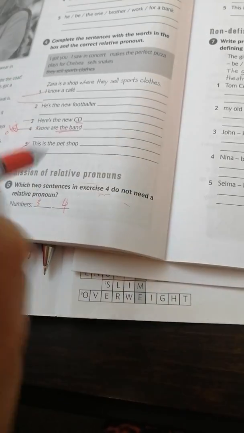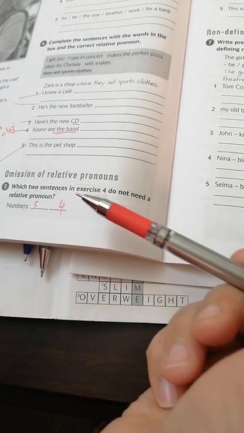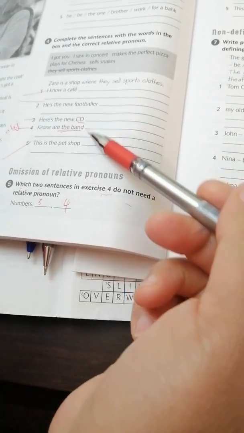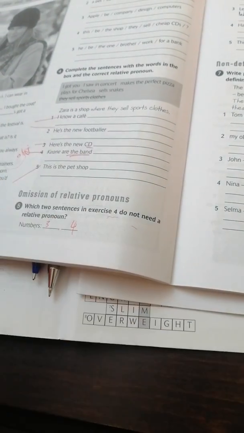And cafe, footballer, or shop, these are subjects. We cannot omit. So which ones don't need the relative pronoun? 3 and 4, because they refer to the object of the sentence.